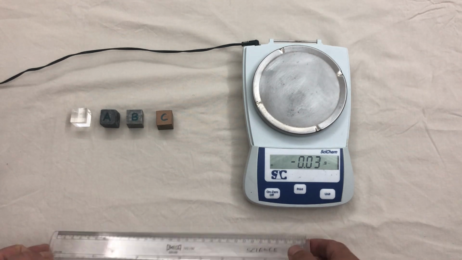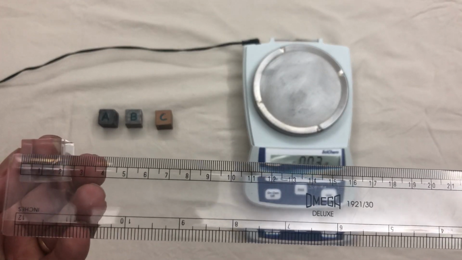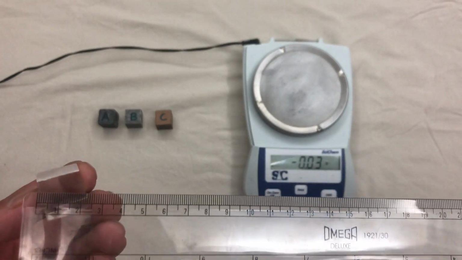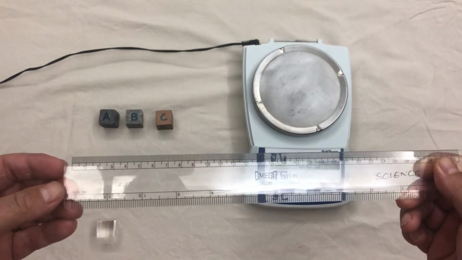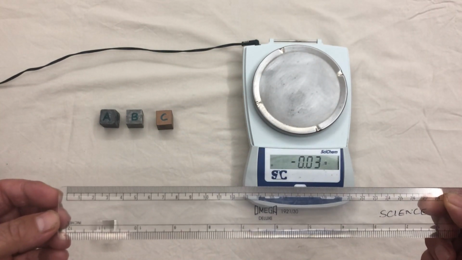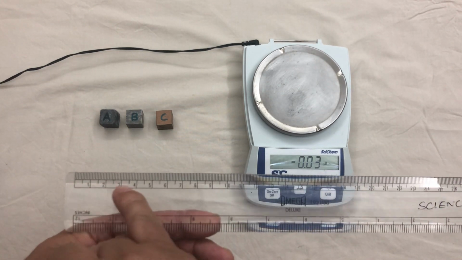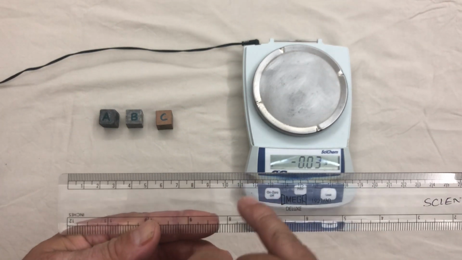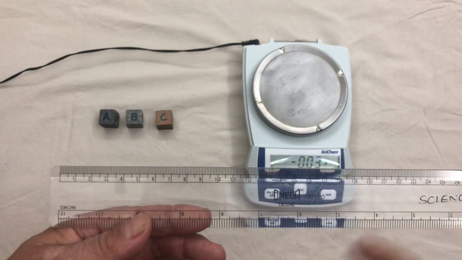Now, for measuring the width, the height and the length, we could use a regular ruler. This can measure to the nearest millimetre. That's called the resolution of this ruler.